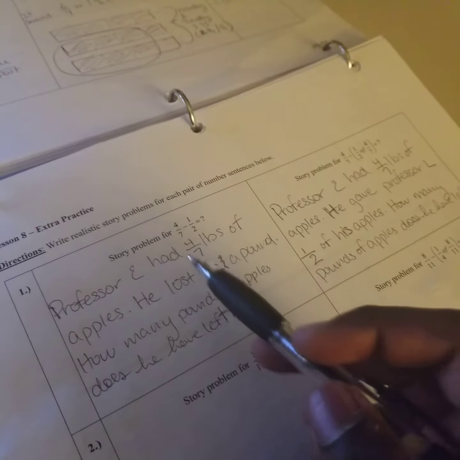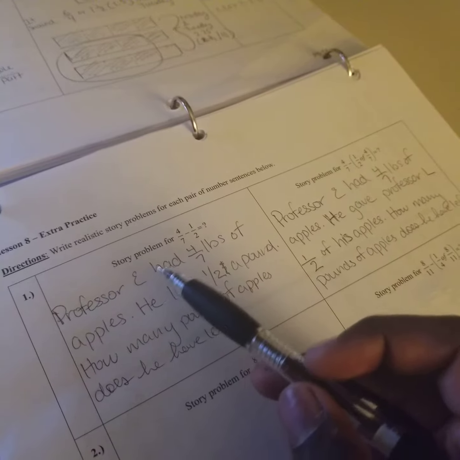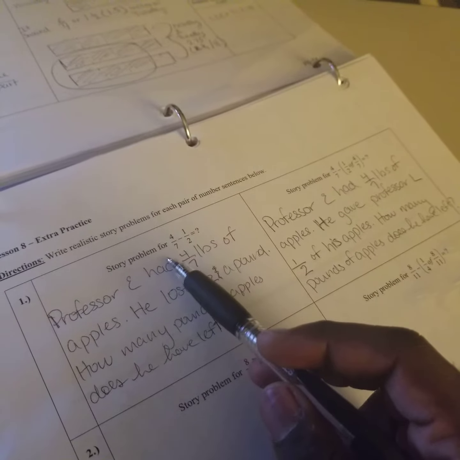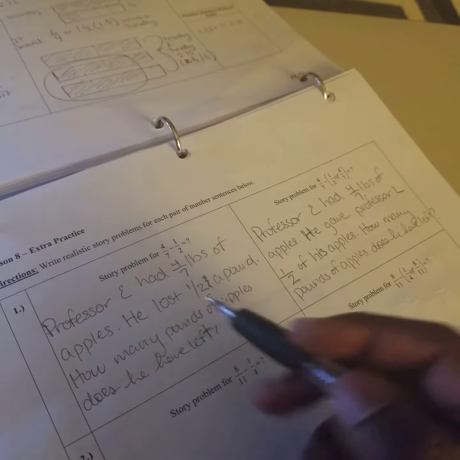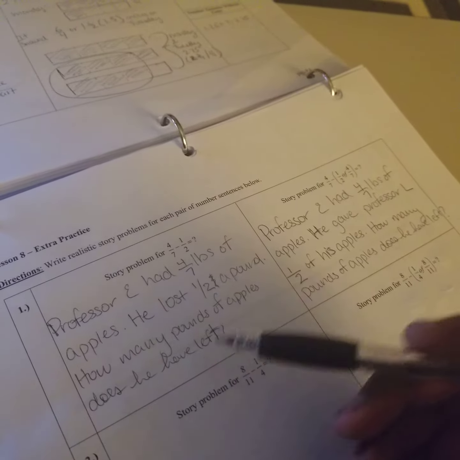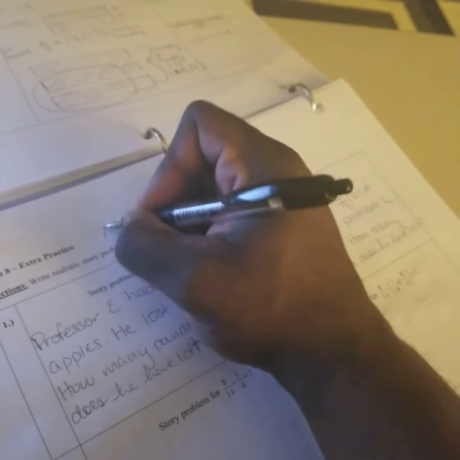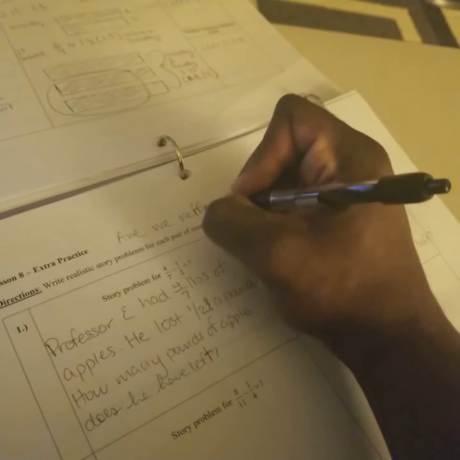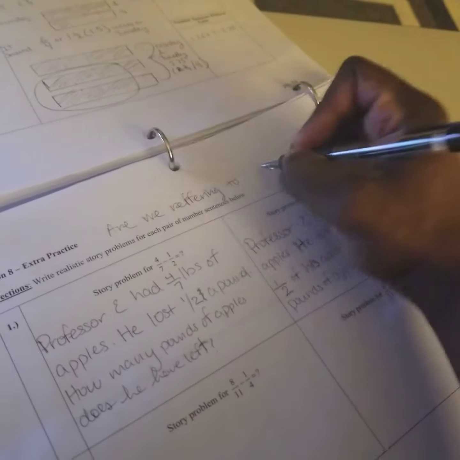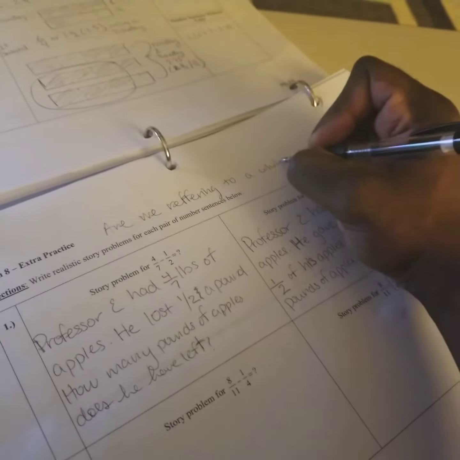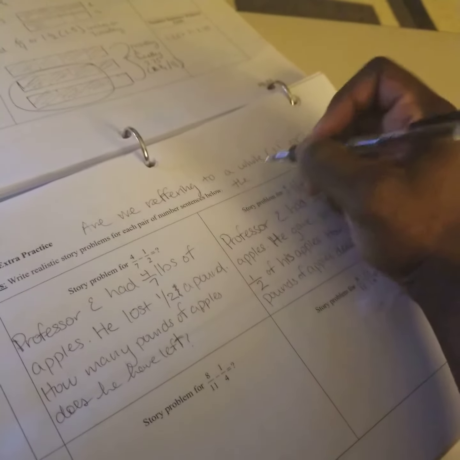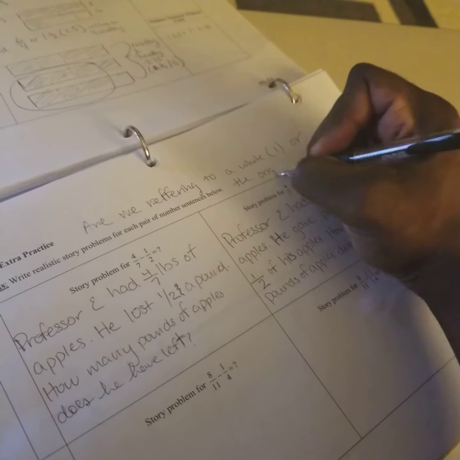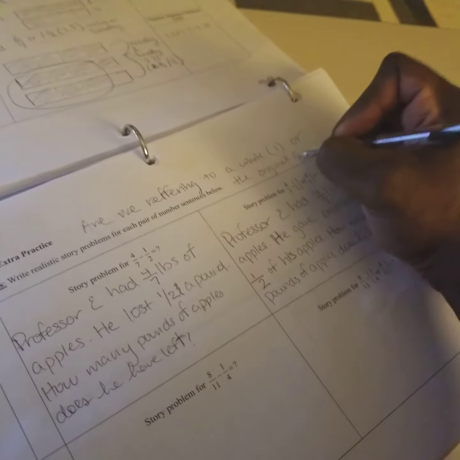All right, so these are the story problems where the question is, are we referring to a whole? I should probably jot that. Are we referring to a whole, or one, or are we referring to the original quantity?